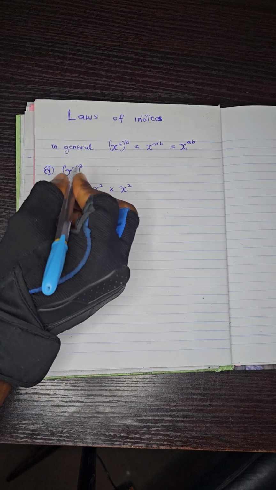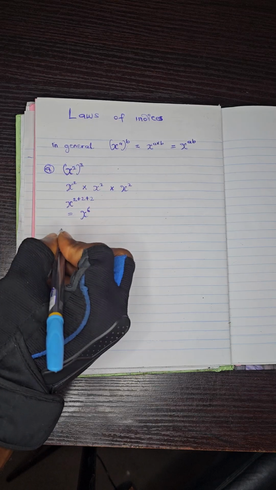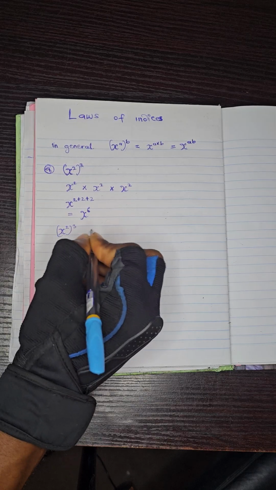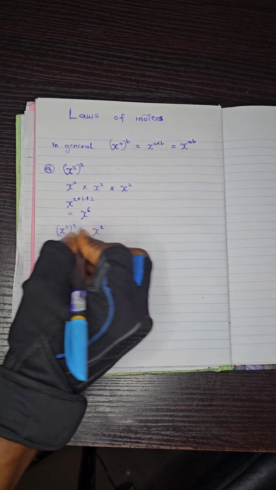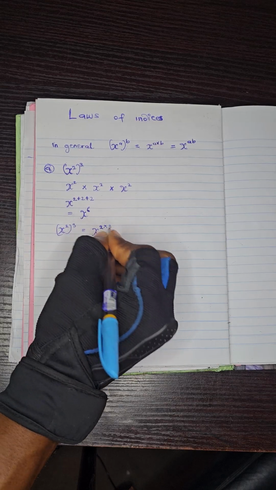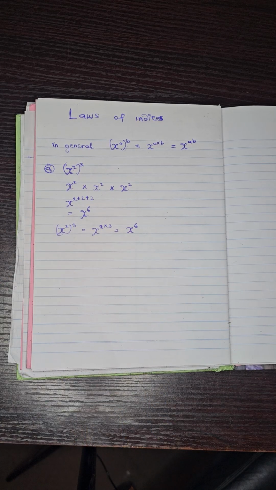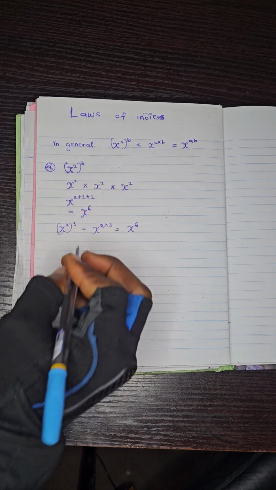And now, if you are going to check the other way, according to what the law says we should multiply this out. It will be x squared raised to the power 3, which will be x to the power 2 times 3, which is the same as x raised to the power 6. So it's always the same anytime we apply the law. So let's solve for that example.